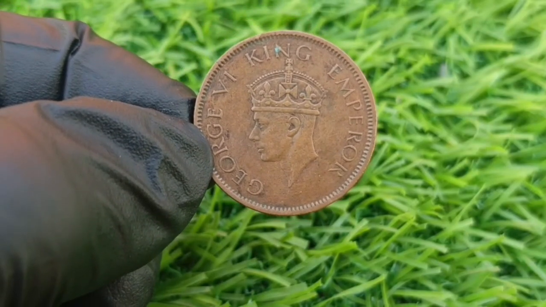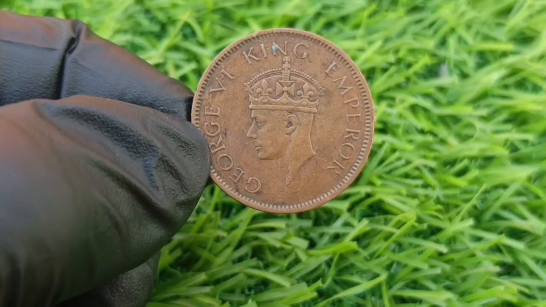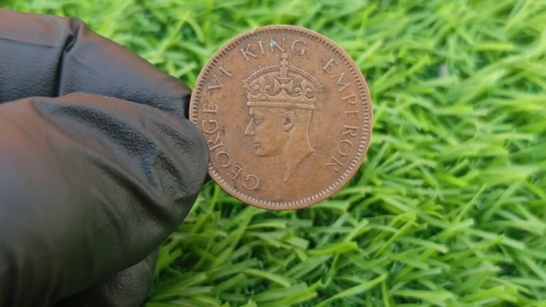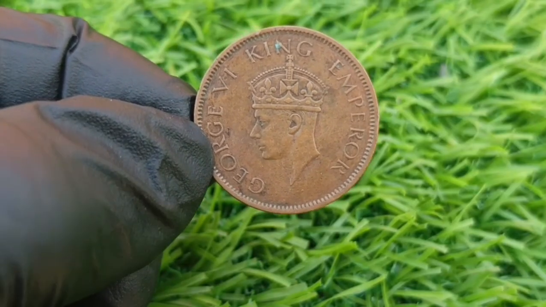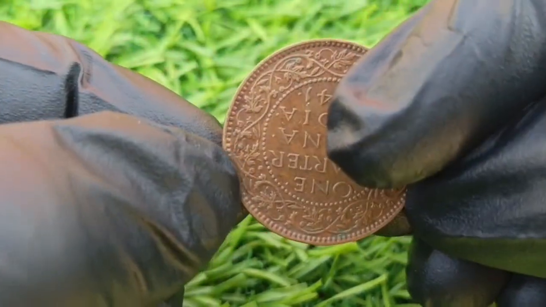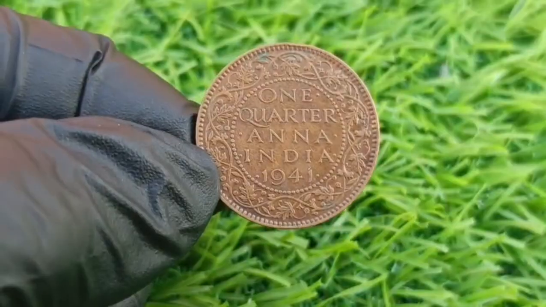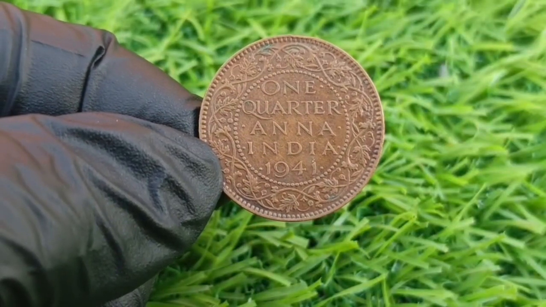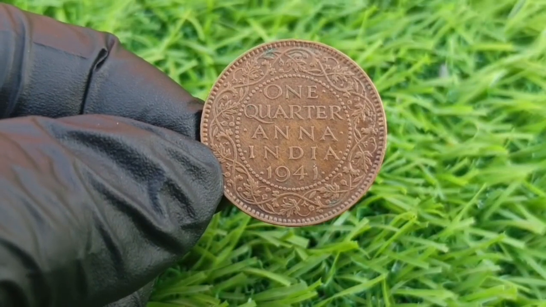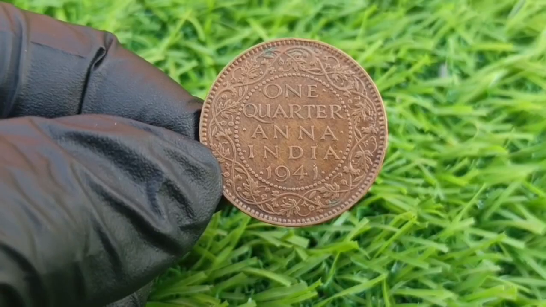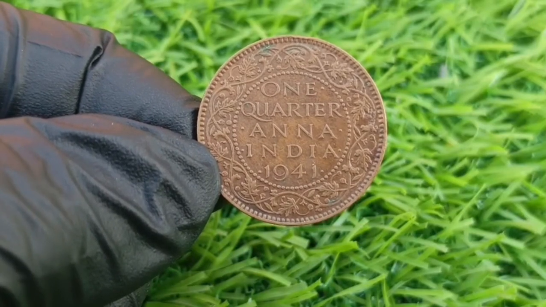And after independence and partition, the gradual move toward decimalization marked the beginning of the end for the 1 anna coin, as new currency systems were introduced to simplify calculations and align with global standards. Yet even as the coin was phased out, it did not disappear from memory, because people continued to think in annas for years, sometimes decades, demonstrating how deeply the denomination had been internalized.